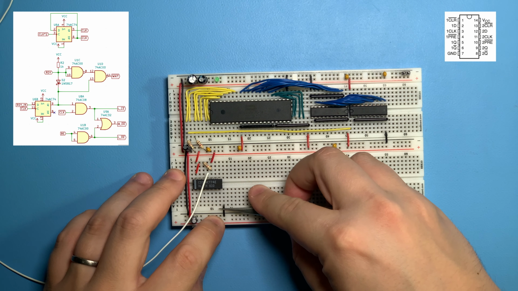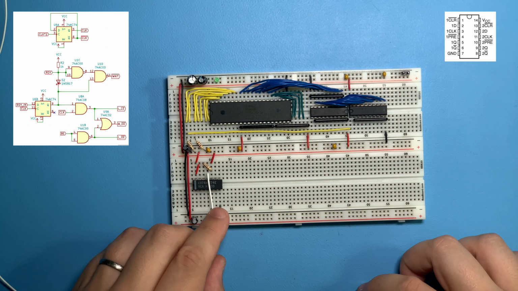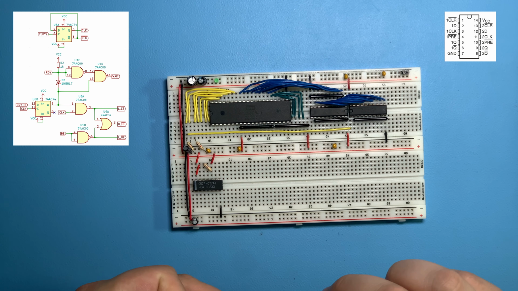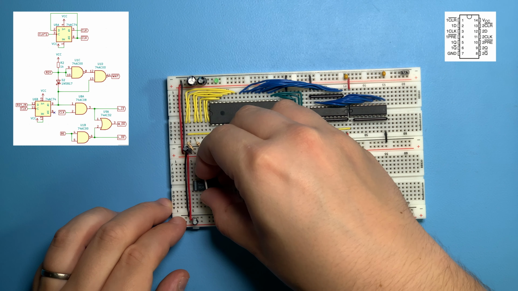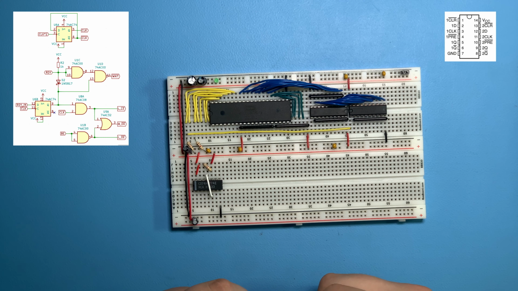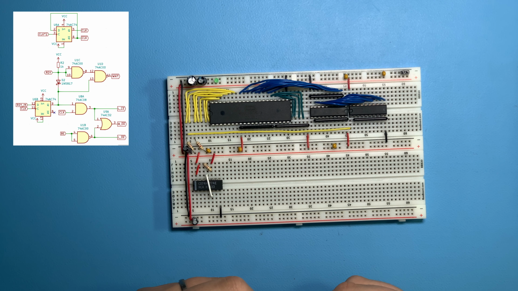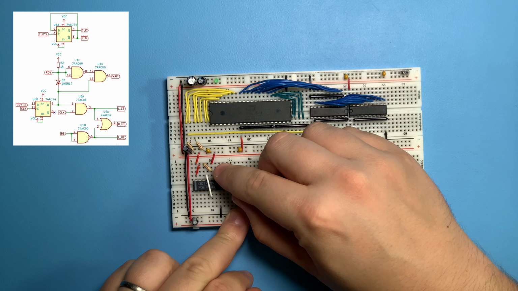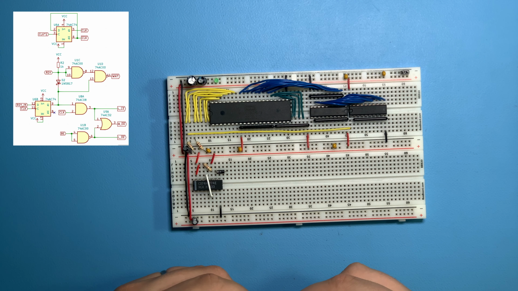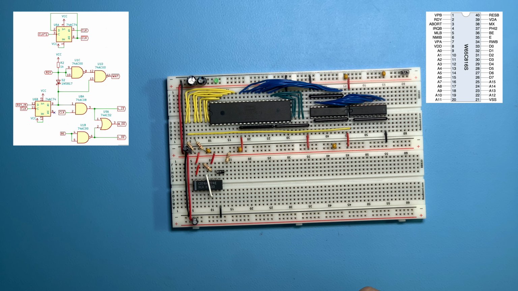Just notice that my ground is in the wrong place here. Pin 11, 5, the clock. And then with a diode, we go from pin 9 to the ready input of the CPU with a 1K pull-up. So the ready input is pin 2.